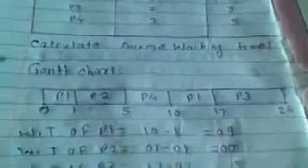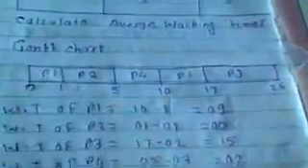After that, P2's arrival time is 1 and its starting time is also 1. 1 minus 1 is 0. After that P3: starting time will be 17 and arrival time will be 2, that is 15. After that P4: starting time will be 5 and arrival time will be 3, that equals 2. Understand? Okay, after that we calculate the average waiting time for processes P1, P2, P3, P4. That is 9 plus 0 plus 15 plus 2 divided by 4, equals 26 divided by 4.